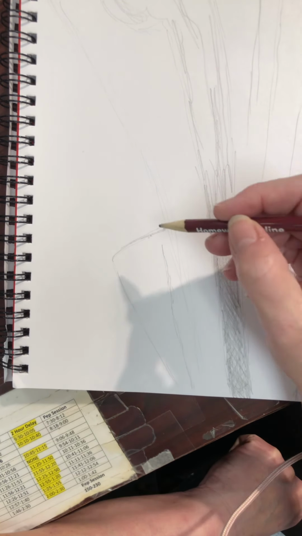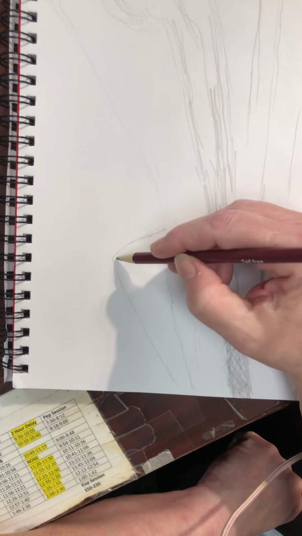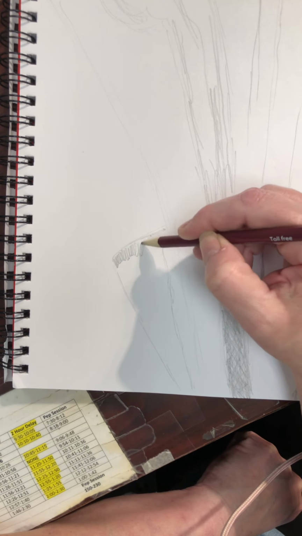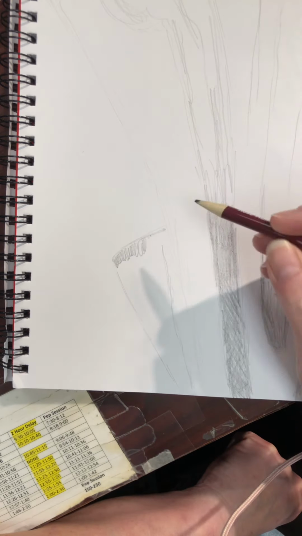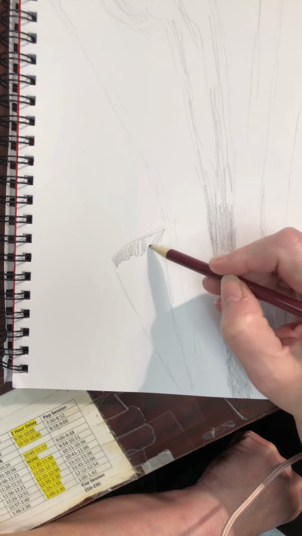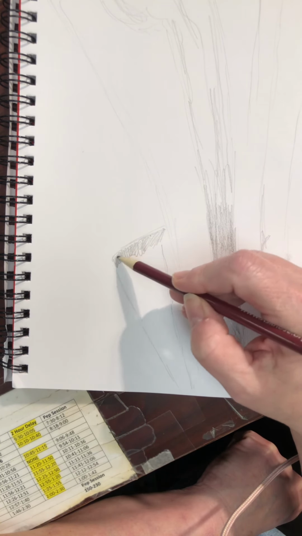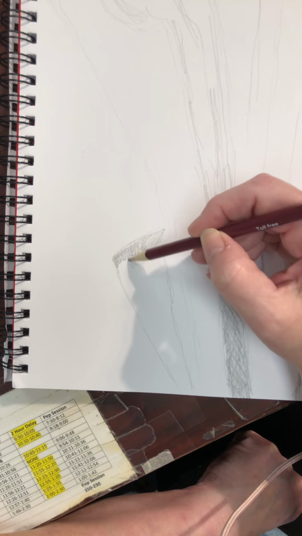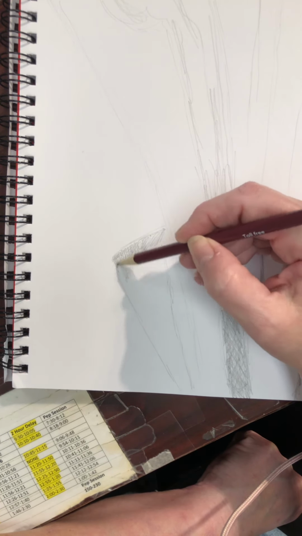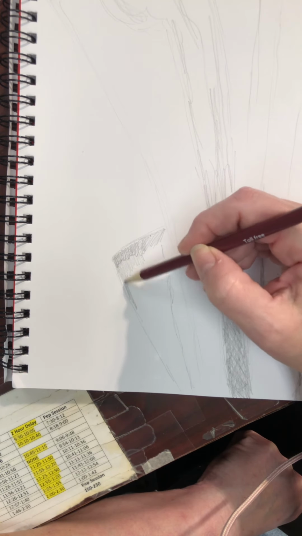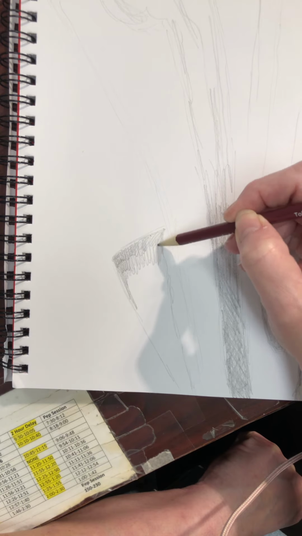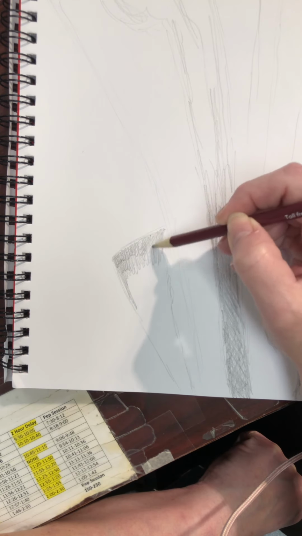Now, right here, this is going to go pretty dark. Okay, one thing, don't get in there and scrub it. Okay, you want to layer the layers of lead onto the surface. Okay.